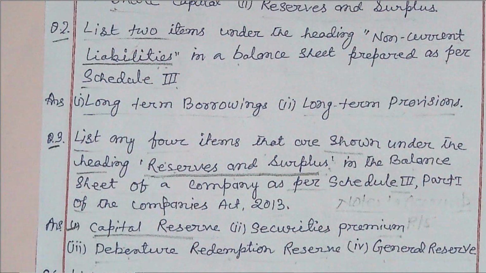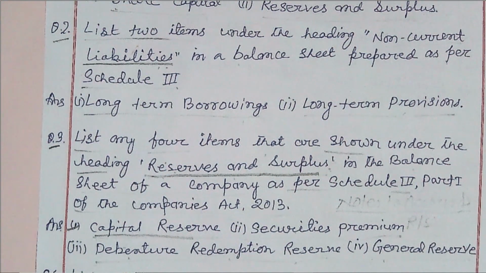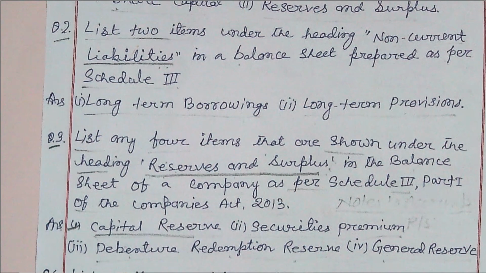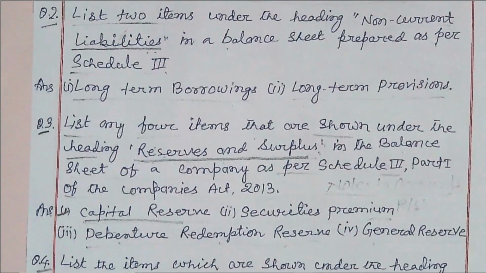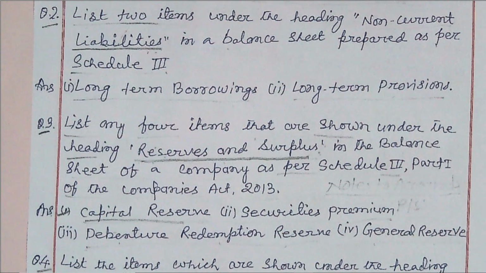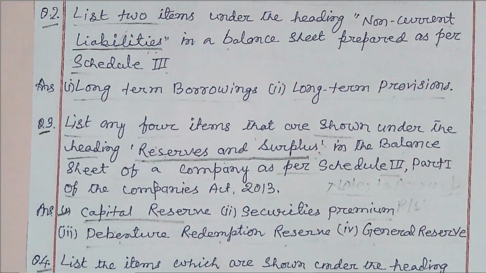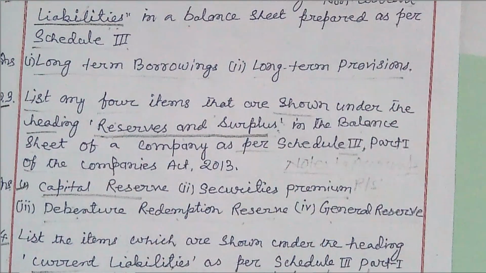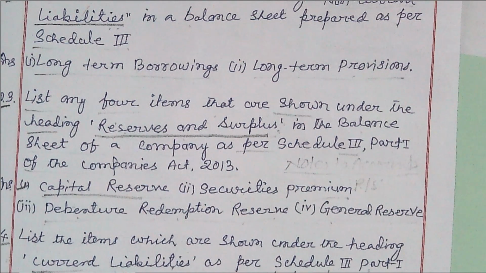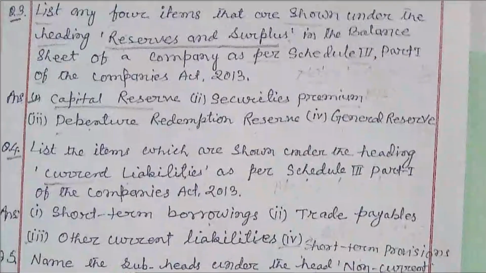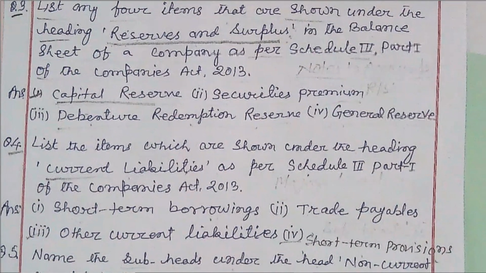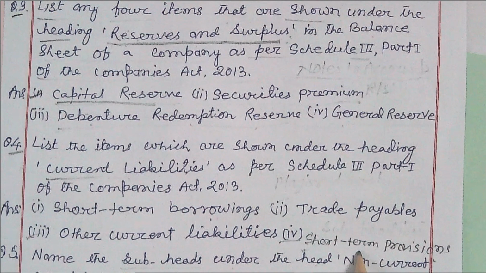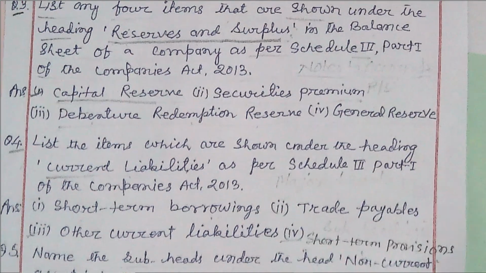Okay, similarly here, list the items which are shown under the heading current liabilities. Now if you see under the heading current liabilities in the balance sheet, you will find subheads as per Schedule 3. Short-term borrowings is there, trade payables is there, other current liabilities is there, and short-term provisions. These 4 items I have taken.